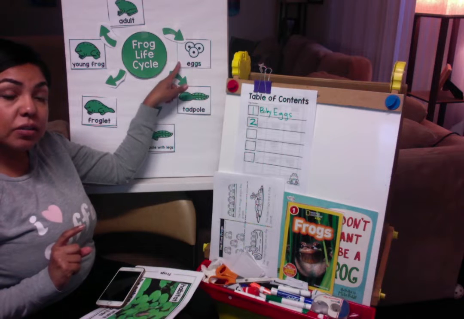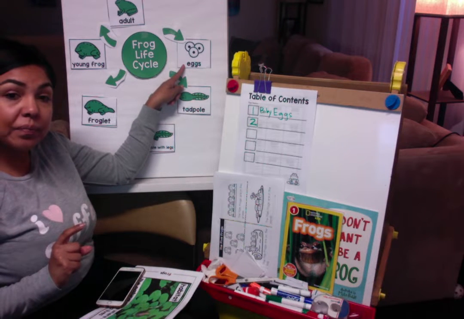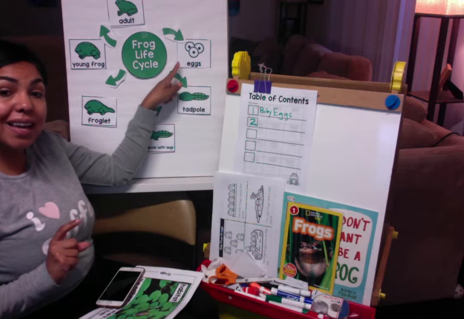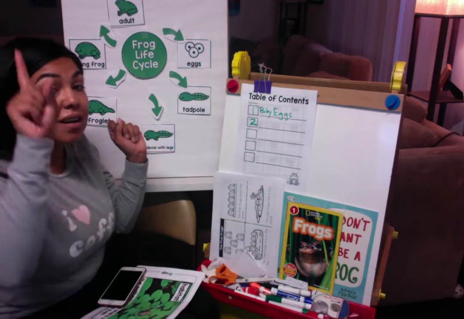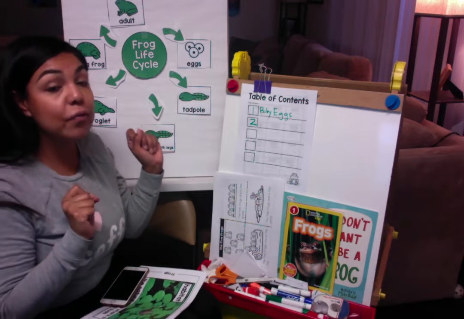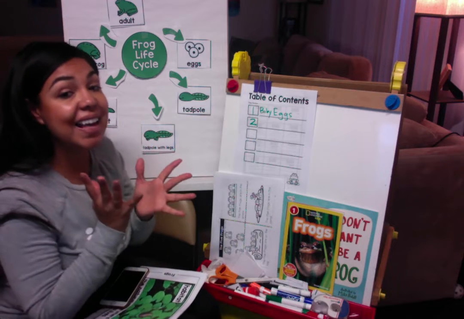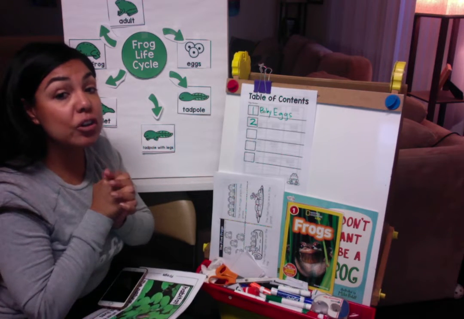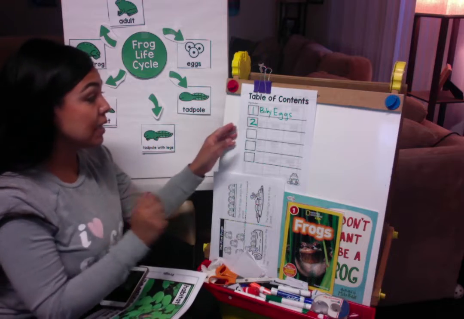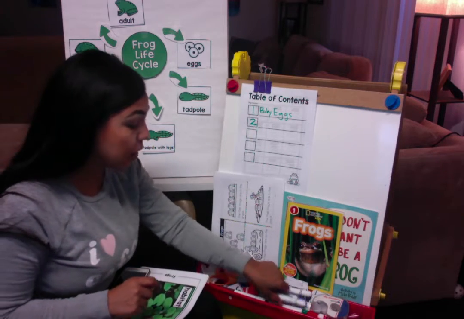What am I pointing to? Darren, what do you see right here? Baby egg. Good. The baby eggs. That is step number 1. The frogs lay the baby eggs. Now, boys and girls, what do you think will be step number 2? What do you think we're going to write about for step number 2?